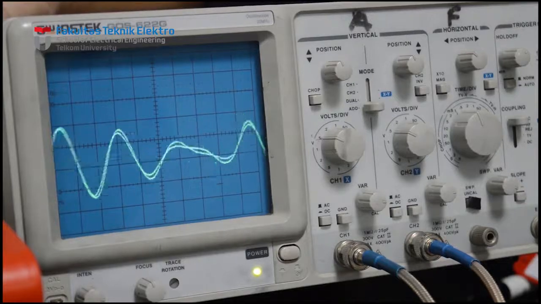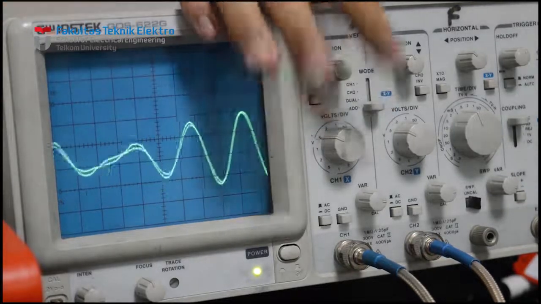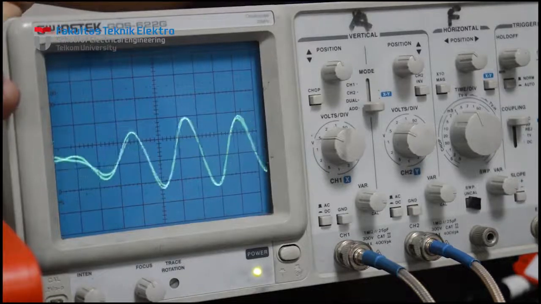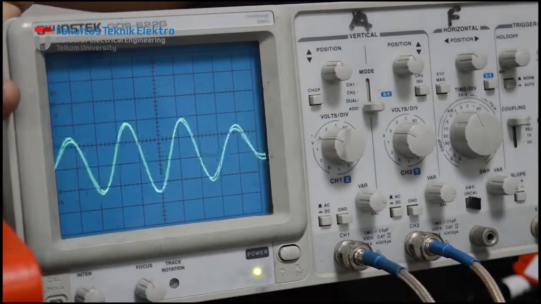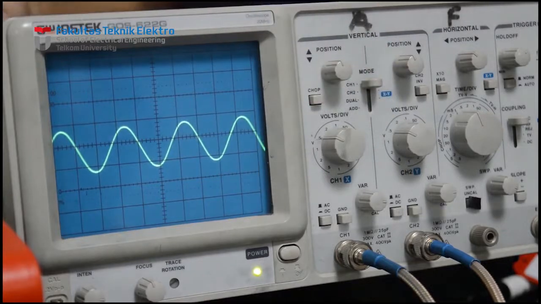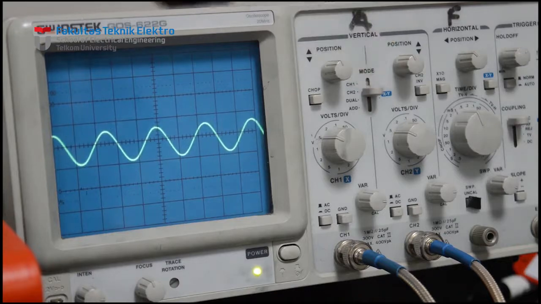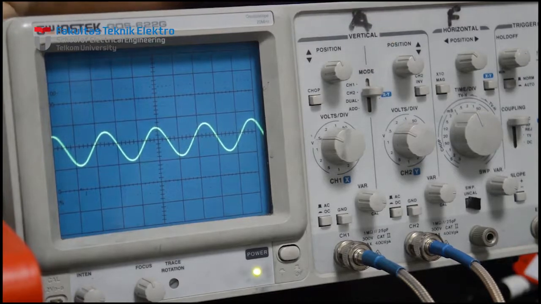You can see in the display gelombang pelayangan like this. For the channel 1 like this. For the channel 2 is like this. More closely. Okay, next to the third pelayangan wave.